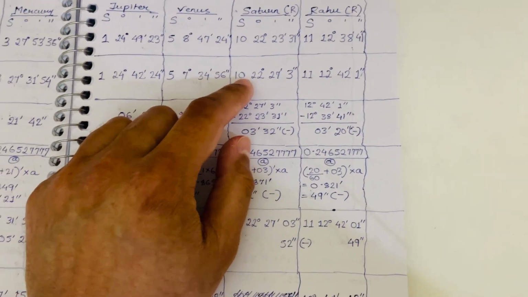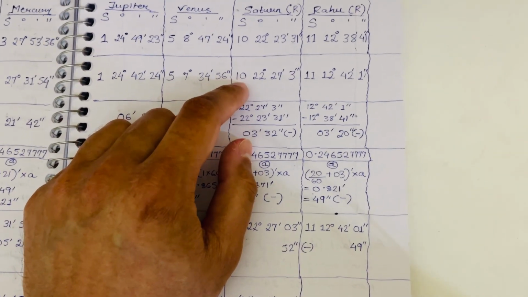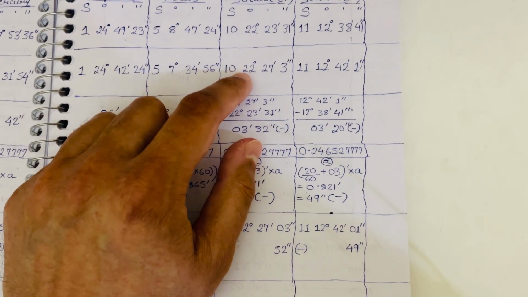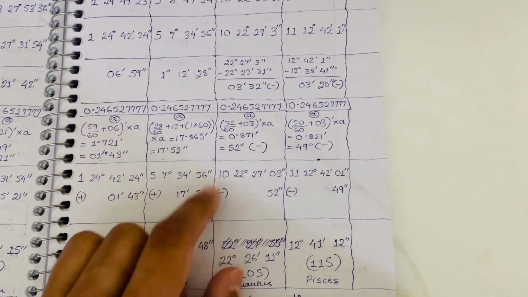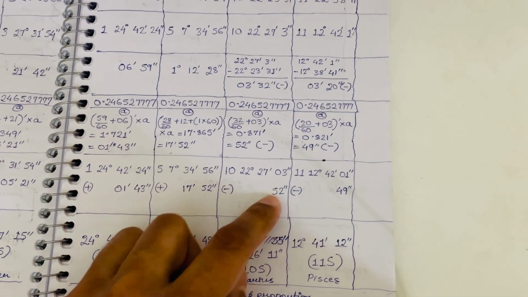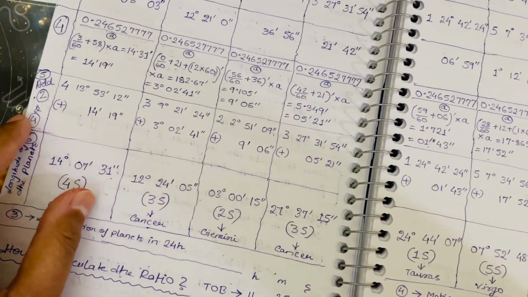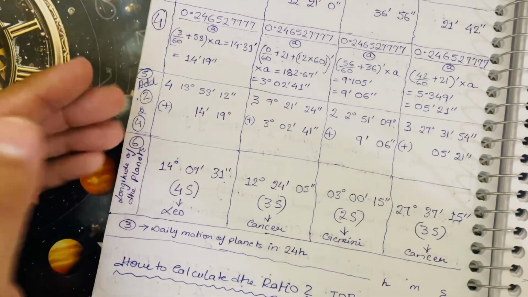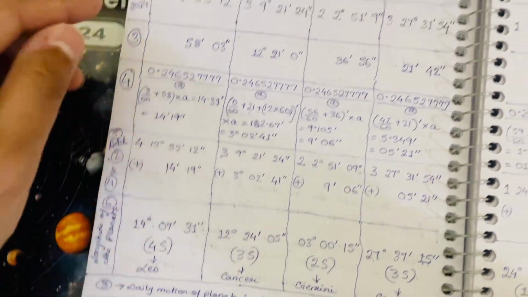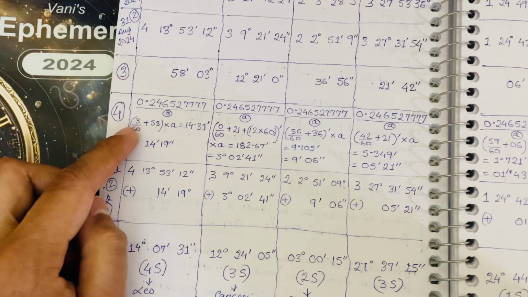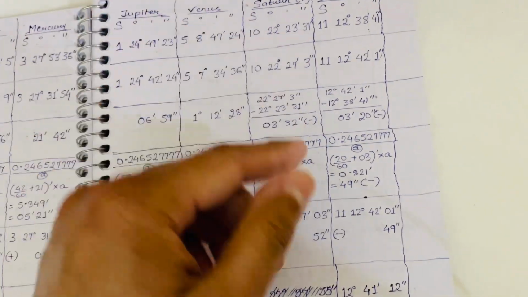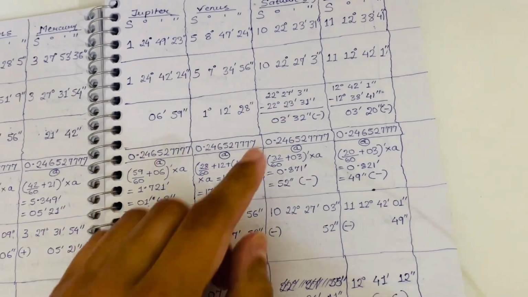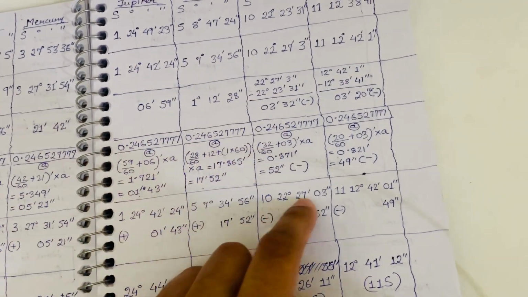It is again this particular value we are taking 10 sine cross 22 degrees 27 minutes 3 second minus 52 seconds. For all the other things it was plus, because the equation is typically step 2 value plus step 4 value, but as the step 4 value over here is minus, so eventually it will be like minus. This value becomes this value minus this value.